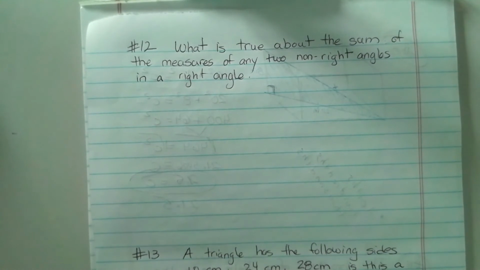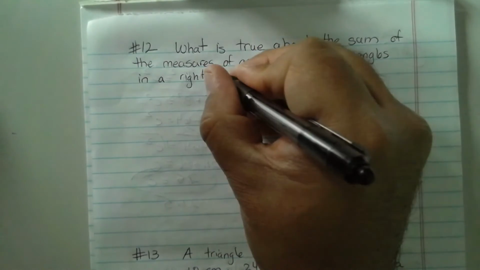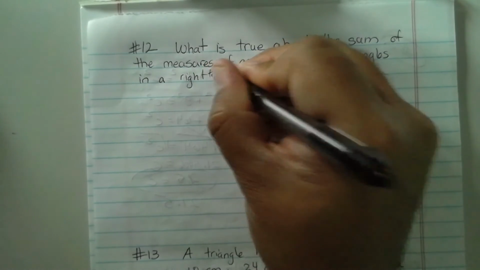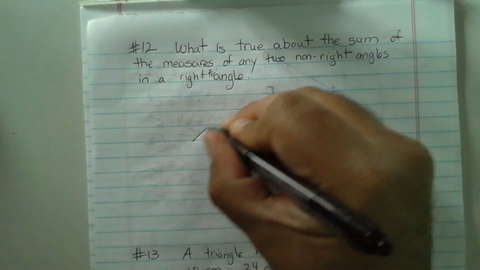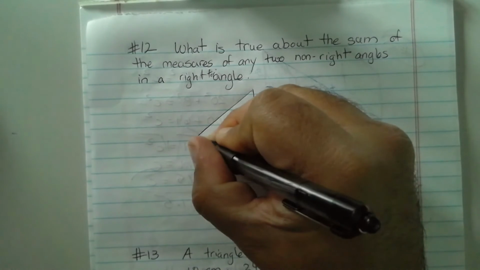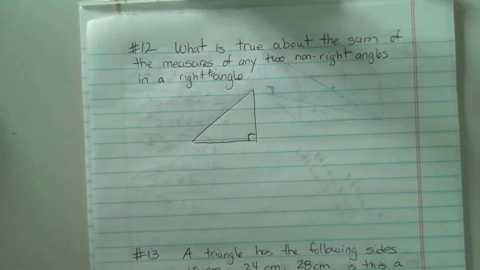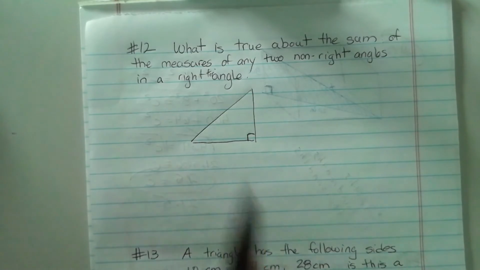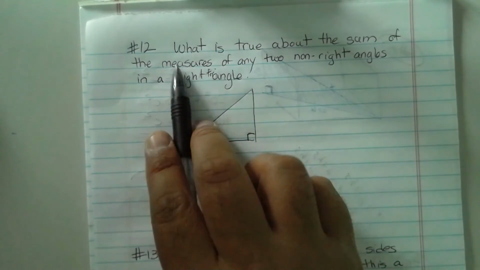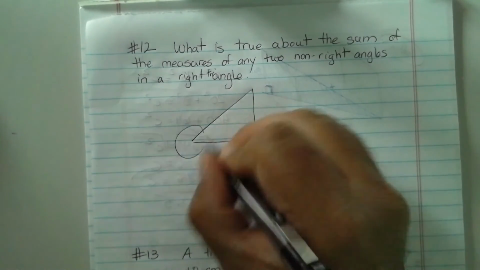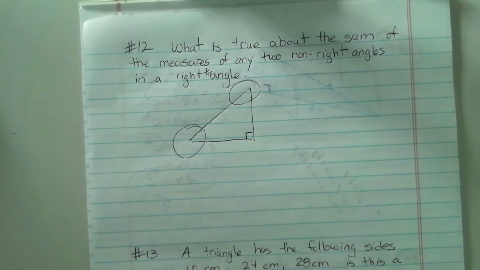All right. So the question says, what is true about the sum of the measures of any two non-right angles in a right triangle? Okay. Well, let's think about this. If this is a right triangle, the question is, what is true about the sum of the measures of any two, let's say this measure and this measure here, guys, should always equal 90 degrees.